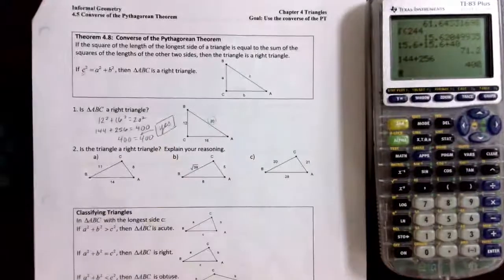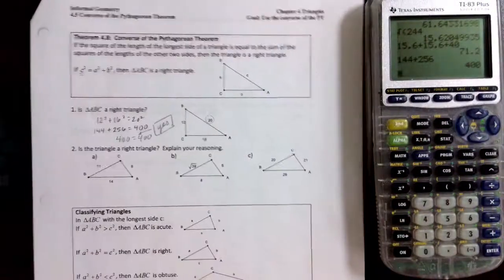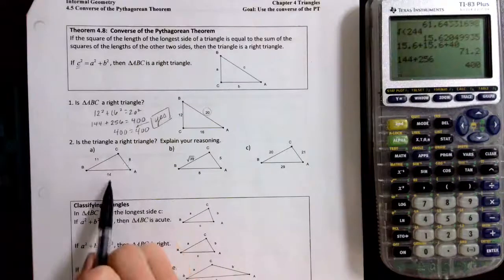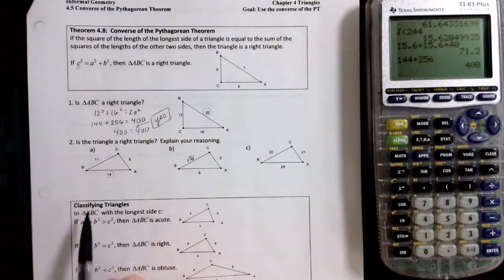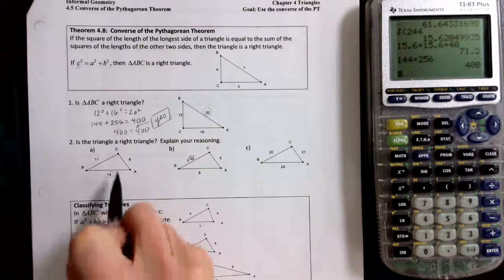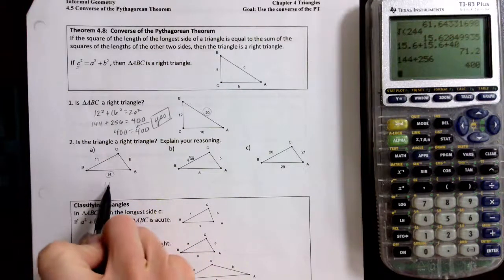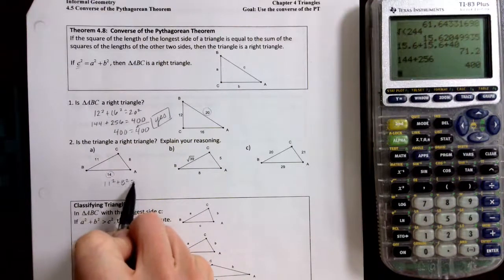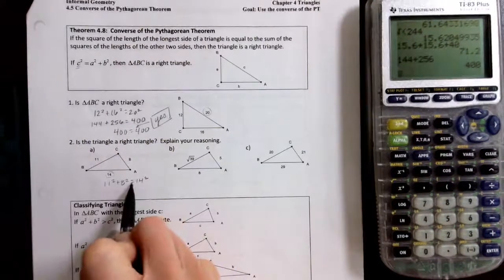Okay, so when I test down here, same idea. My side lengths are 11, 8, and 14. 14 has to go at the end because it's the longest. It doesn't matter which order I do these two. So 11 squared plus 8 squared equal to 14 squared. I'm really testing to see if they're equal.